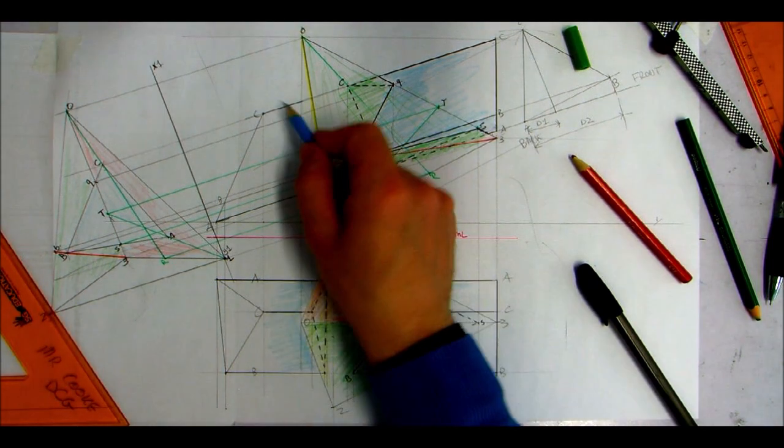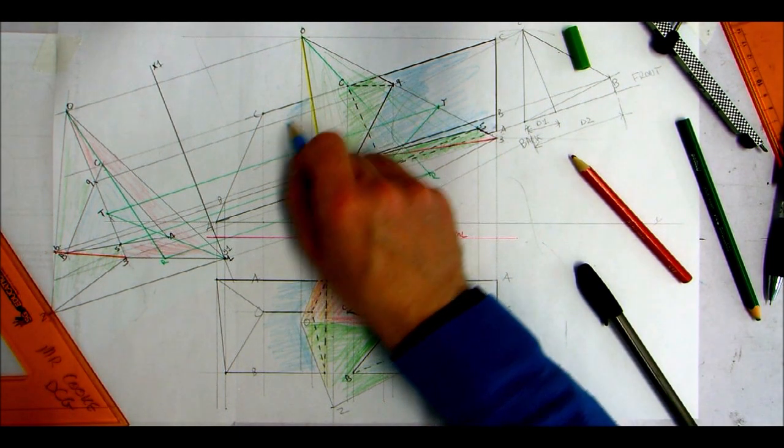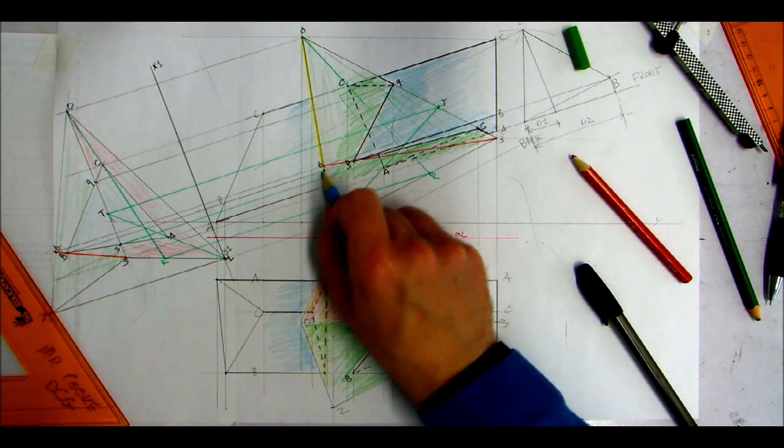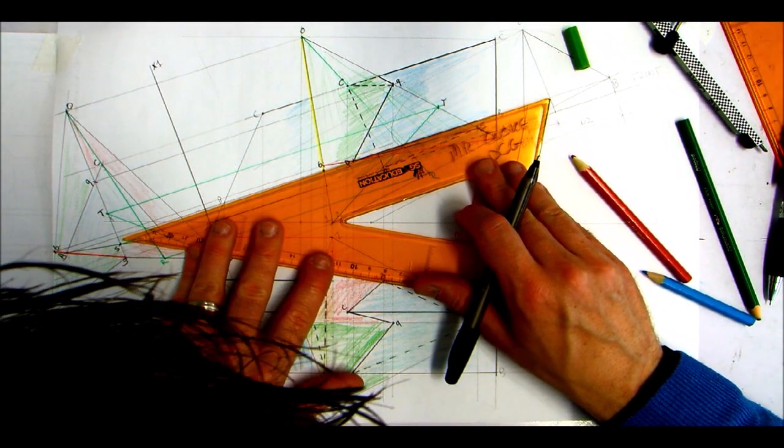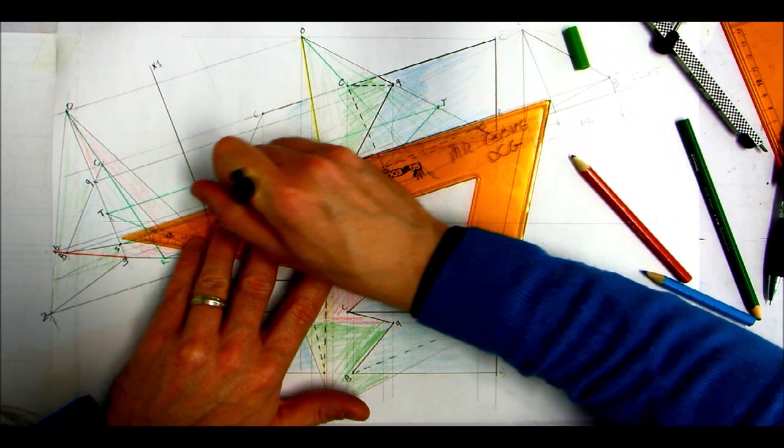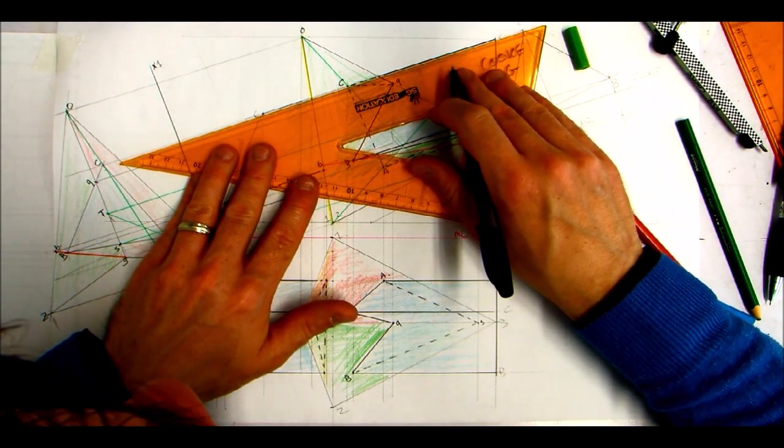Like so, and then blue object here. Exiting. So I'm just going to do these in heavy pen so that we can see and highlight exactly what's happening.